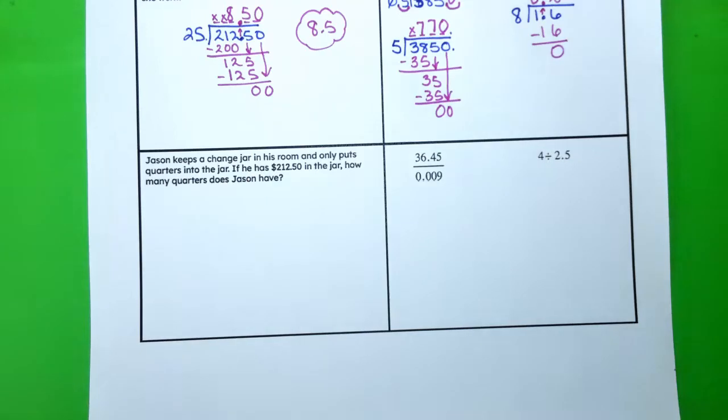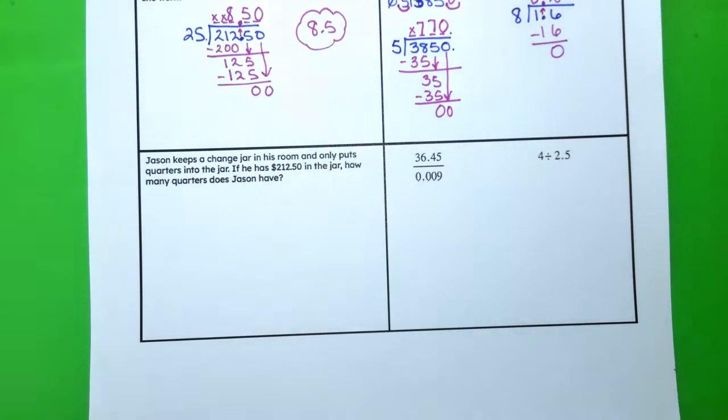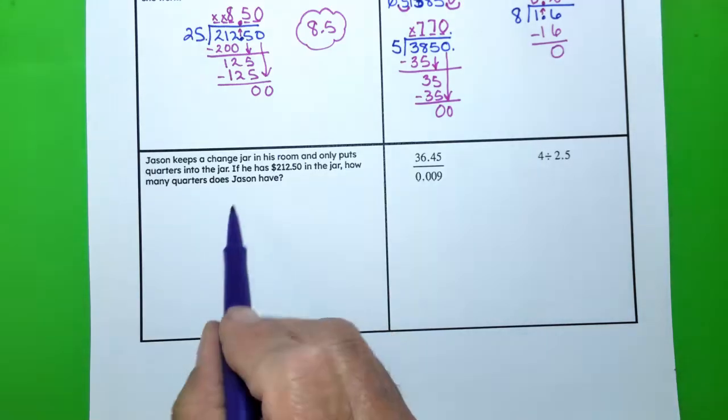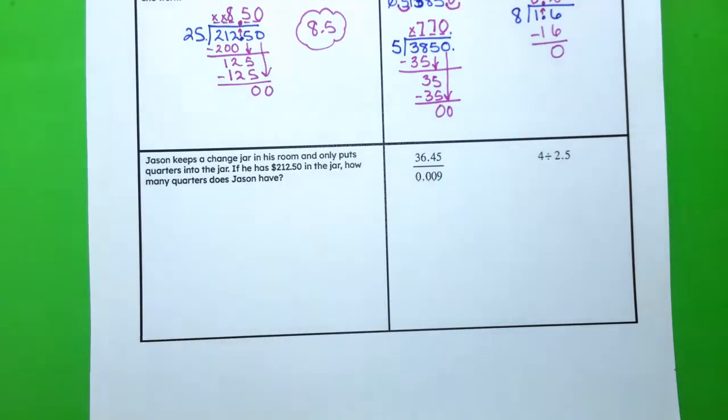Yay. Wait, 212.50, we just had that above. Okay, let me read it. Jason keeps a change jar in his room and only puts quarters in the jar. Well, aren't you bougie, Jason? If he has $212.50 in the jar, how many quarters does he have?